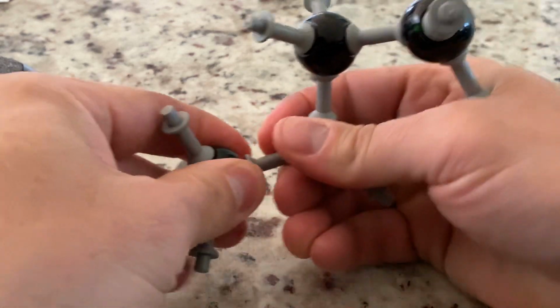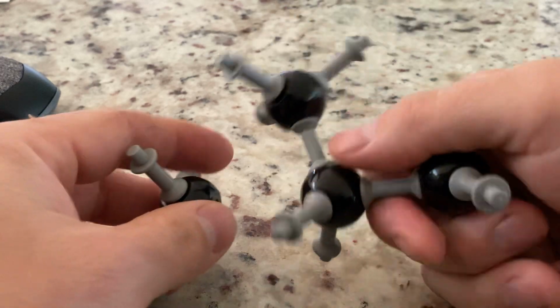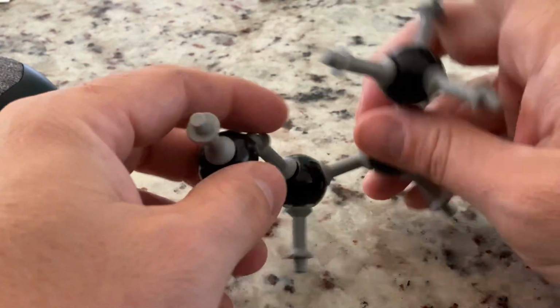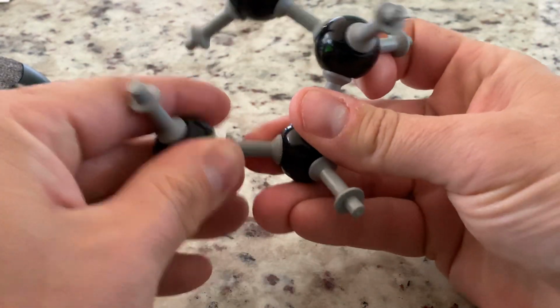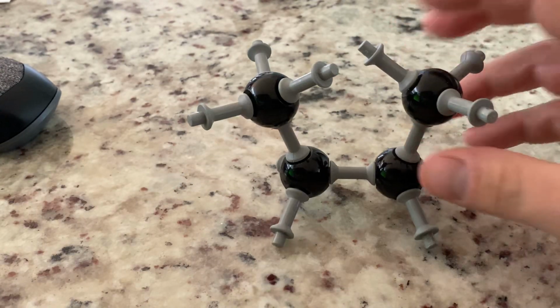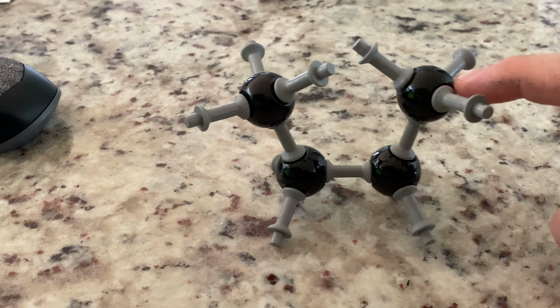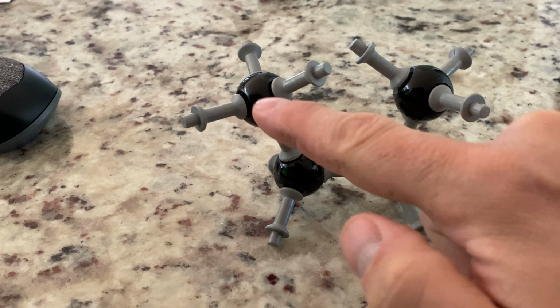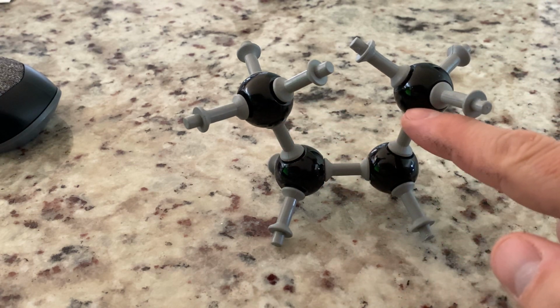We're going to take this carbon off, and then put it down on this side. So I'm going to attach it. What do we have here? It looks different because I put it in a different shape, but if I run my finger across, I get 4 carbons in a row.